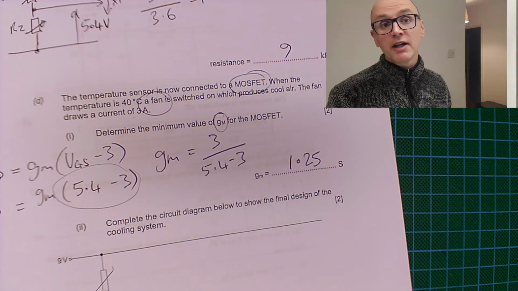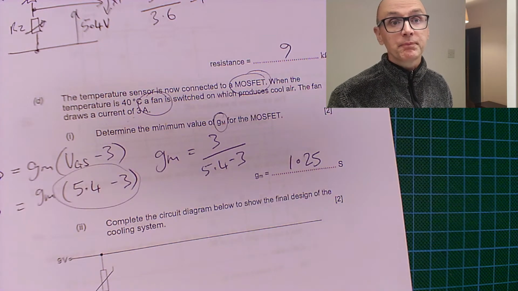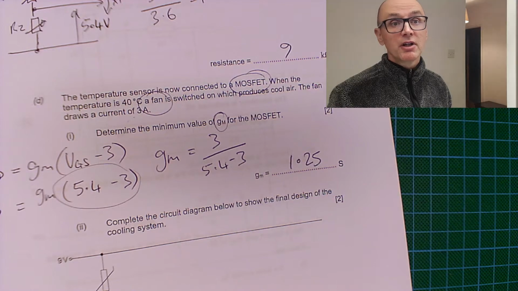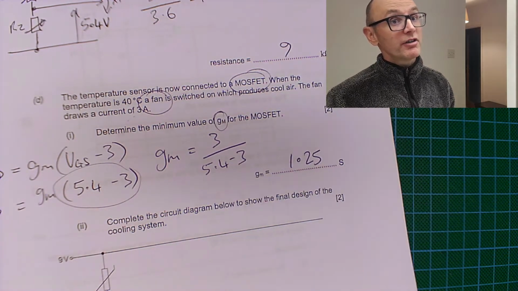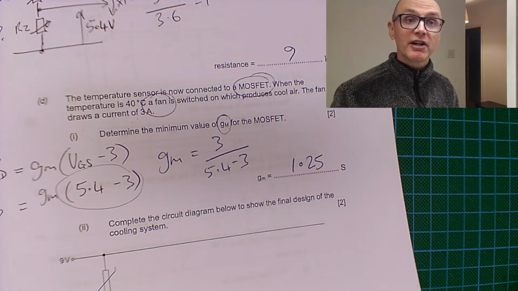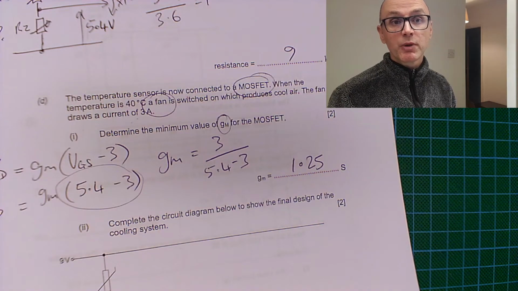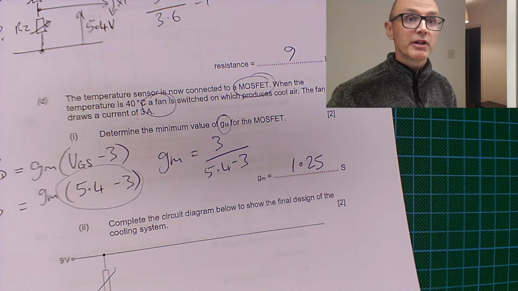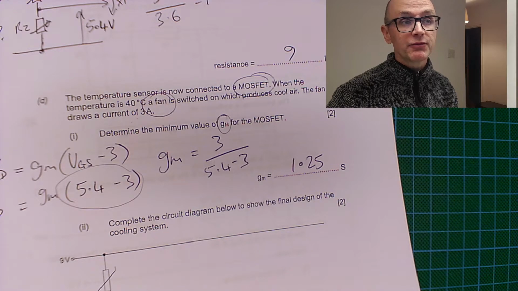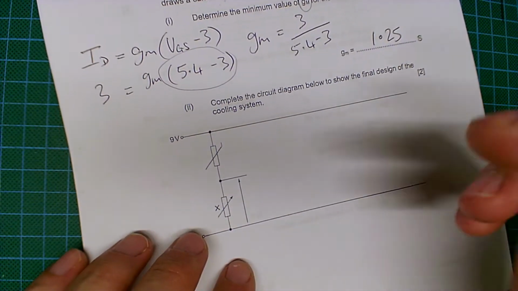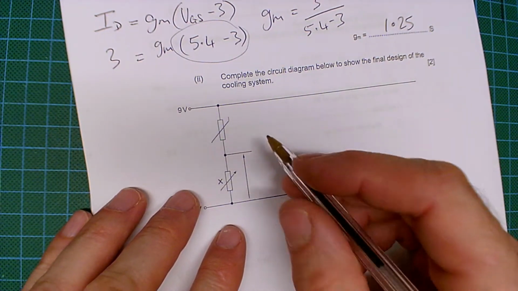Same with other components, like NPN transistors, thermistors, thyristors, Zener diodes. You need to memorize them. It's all very well being able to use it in Circuit Wizard, but you have to memorize the component symbol and know how to use the symbol as well. All right, okay.